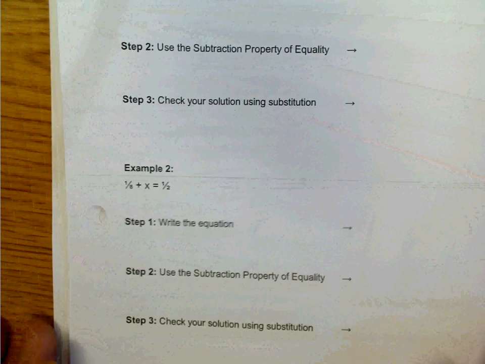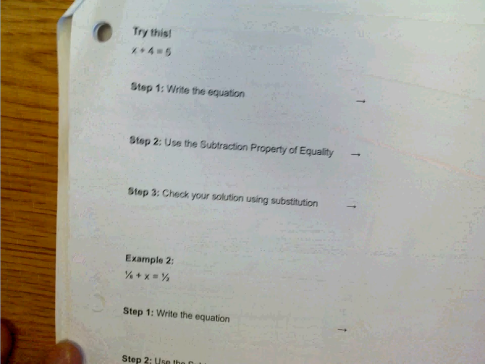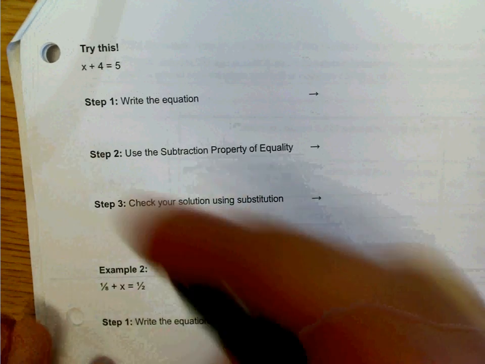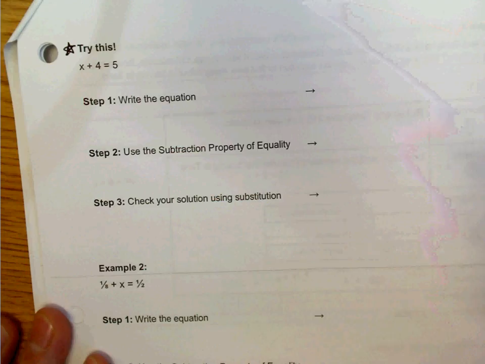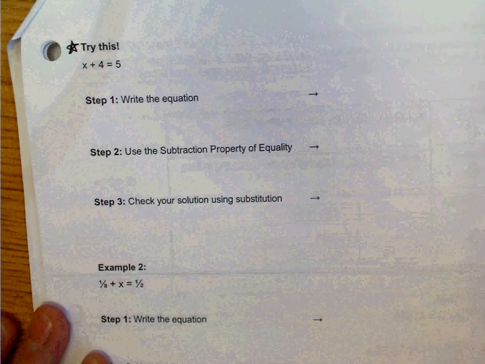I would like you to try this problem right now. So pause the video, give this one a try, go from there. Ready? Go.